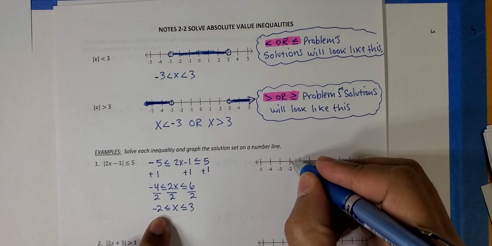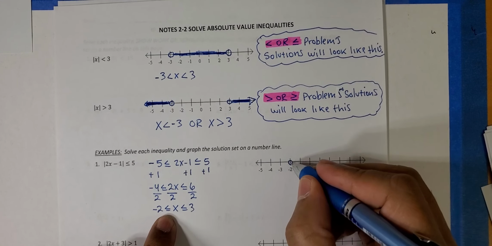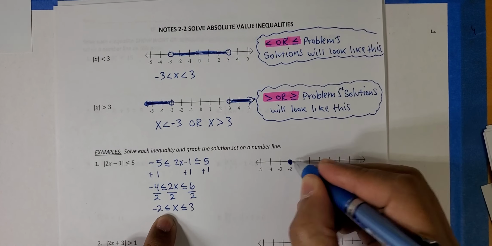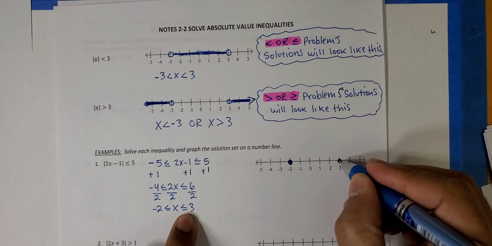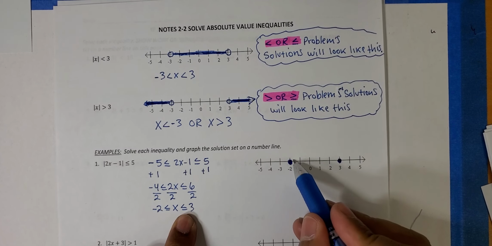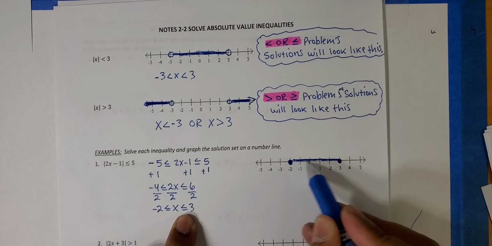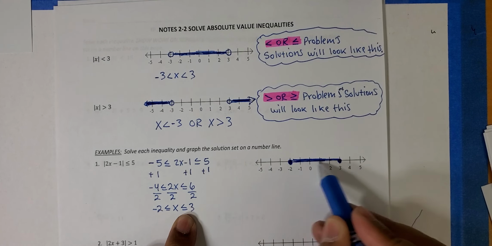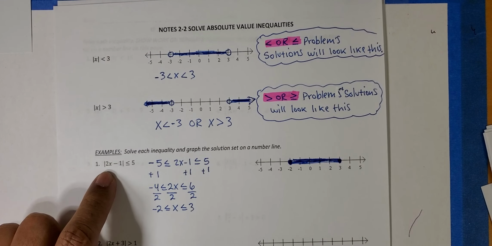So I'm going to plot a point at -2, and notice that this one is equal to, so I'm going to close the circle. Okay, I'm going to shade it in. 3, and I'm also going to close the circle, and all of these values between -2 and +3, including -2 and +3, will give me a true statement for this absolute value inequality.